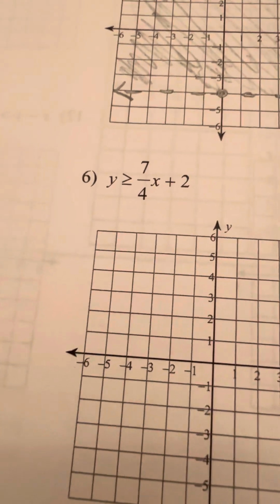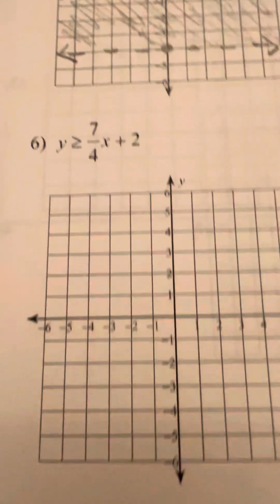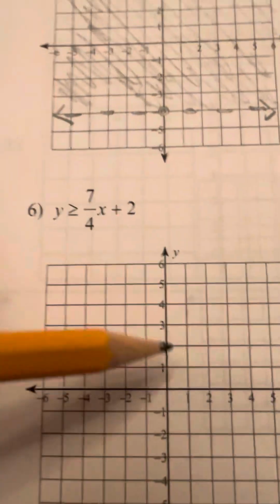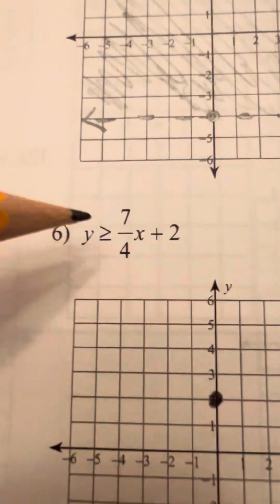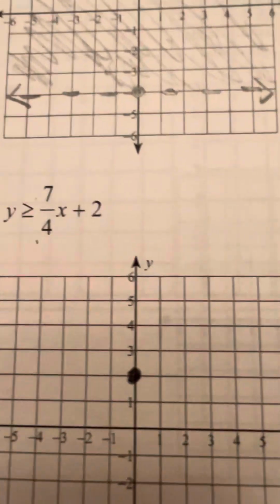All right, we're back with more graphing of inequalities. We are going to graph this starting with a positive 2. So we're going to go up there just like we would be graphing an equation. And then we're going to use that 7/4 to help me move off of it.